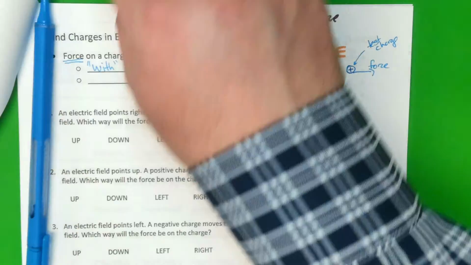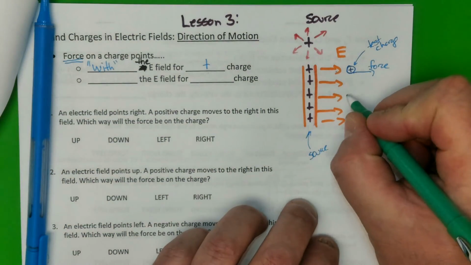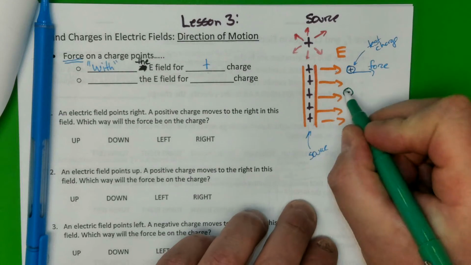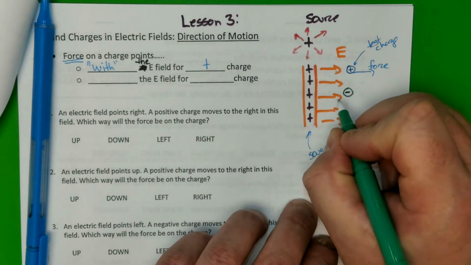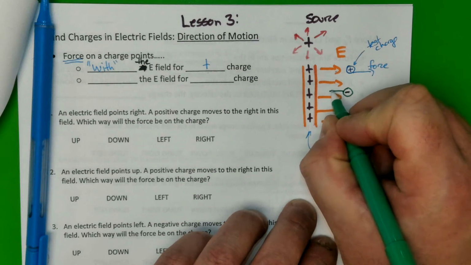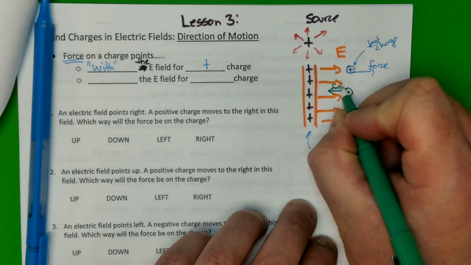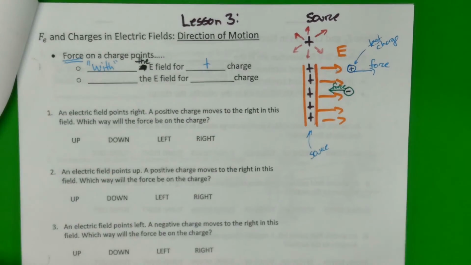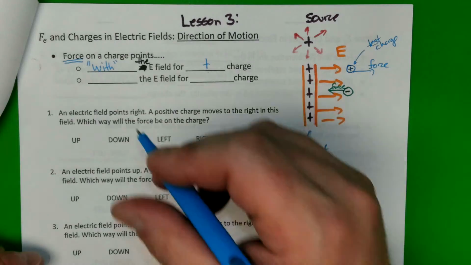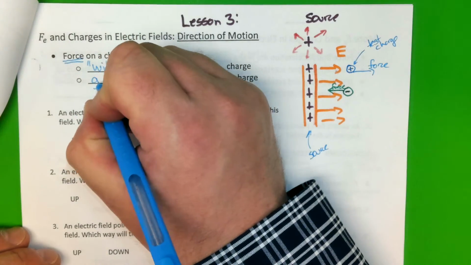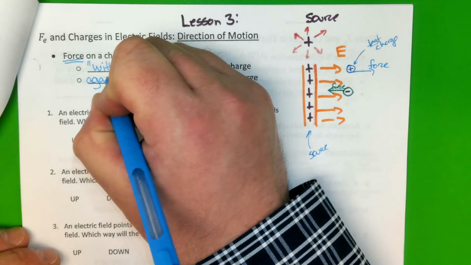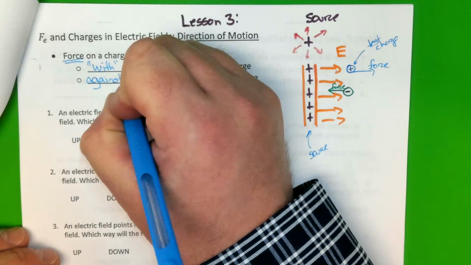Now, what happens if you drop an electron into this field? Well, we know that electrons are attracted to positive sources. And so the force on the electron would go the other way, because there's an attraction, and it goes against. I want you to think about this as the E field doesn't change its direction.